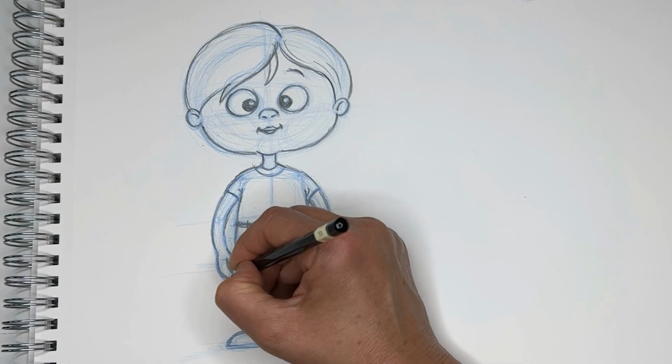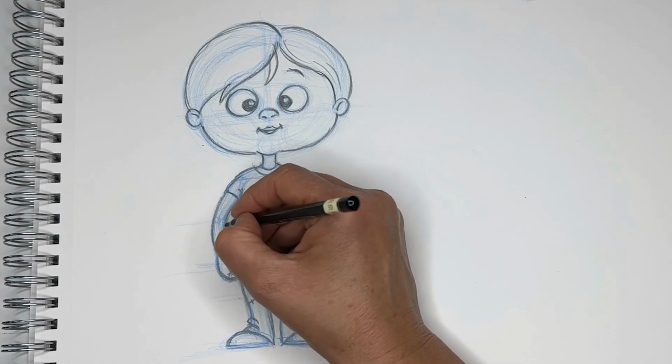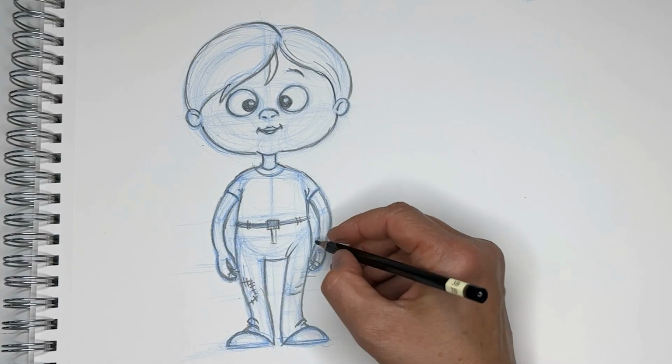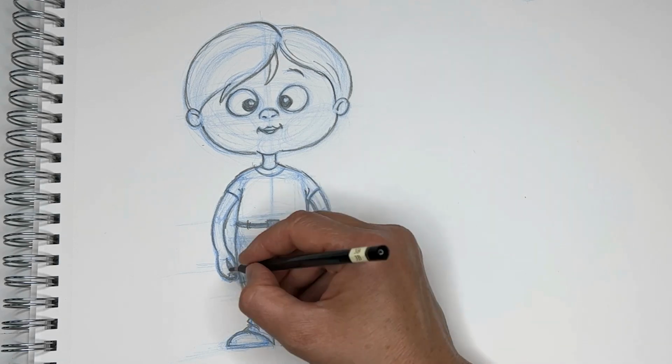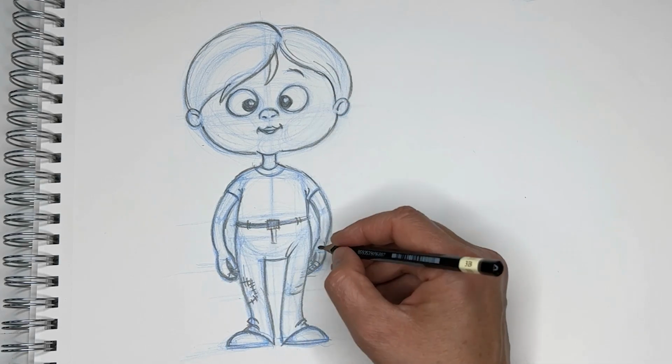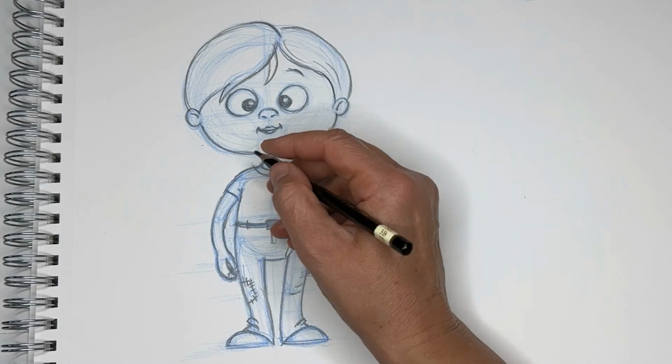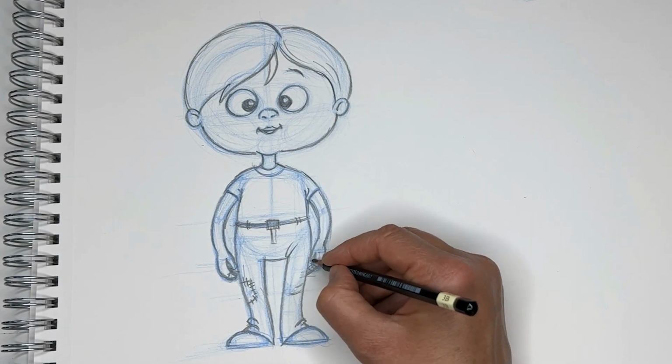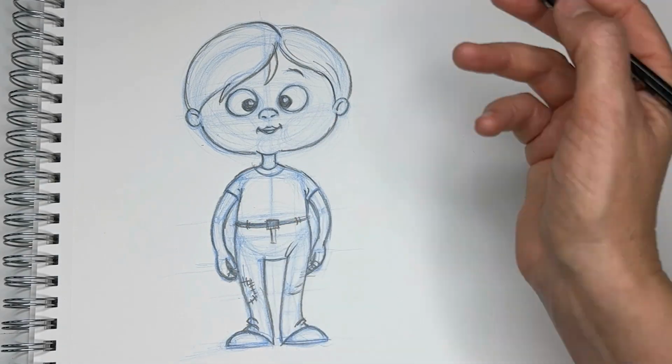And I'm going to design his fingers like that, very symbolically, just the thumb. And there you have it.